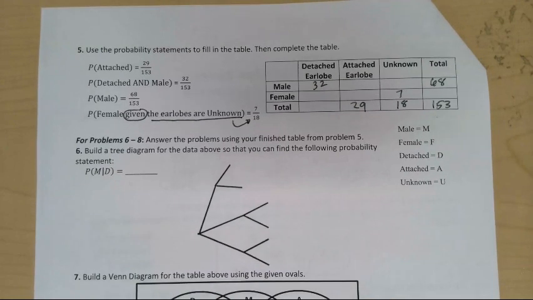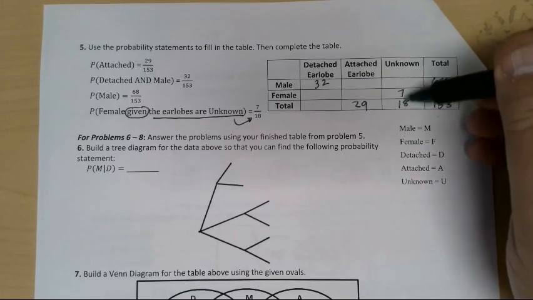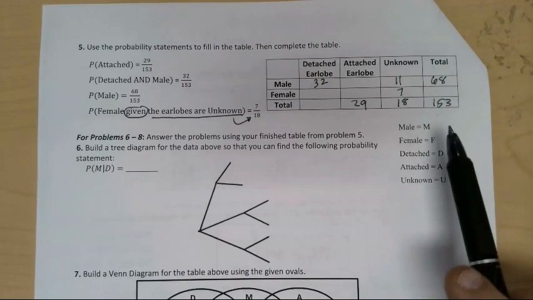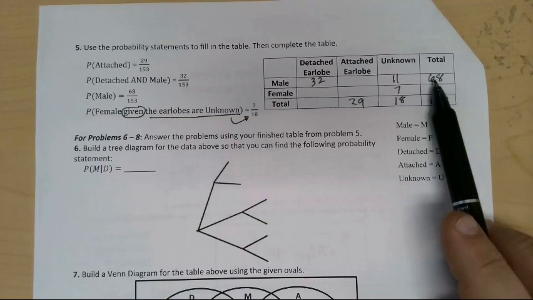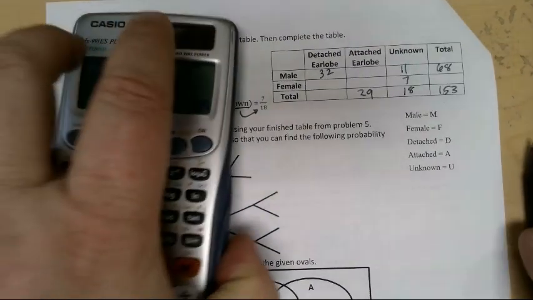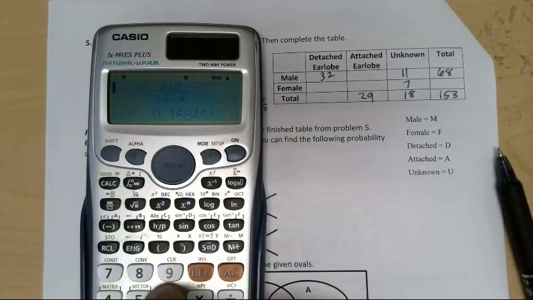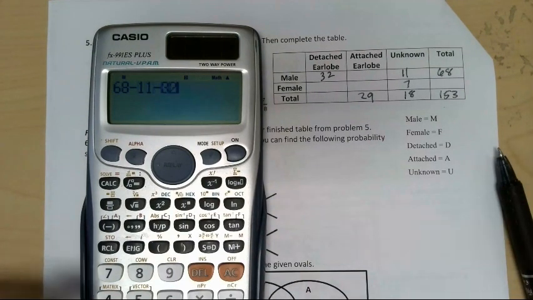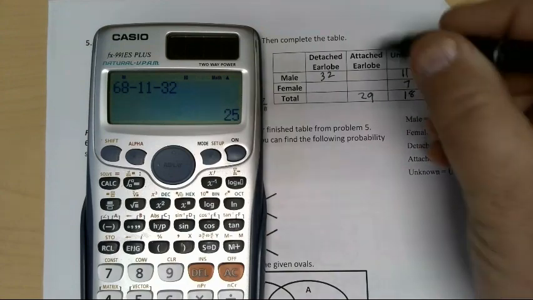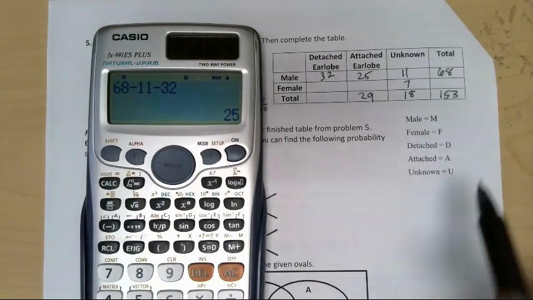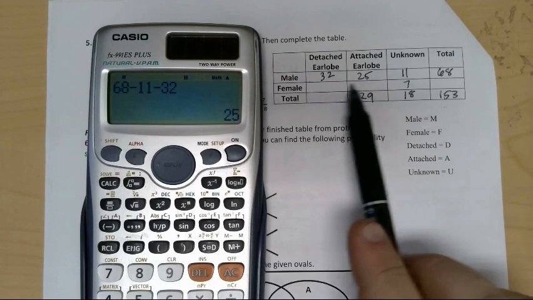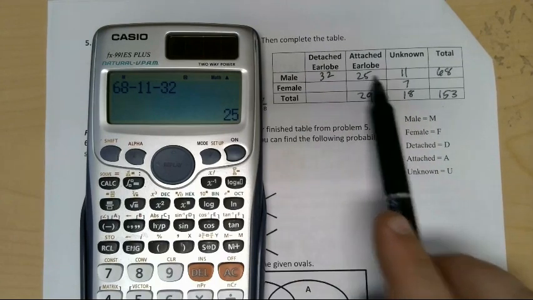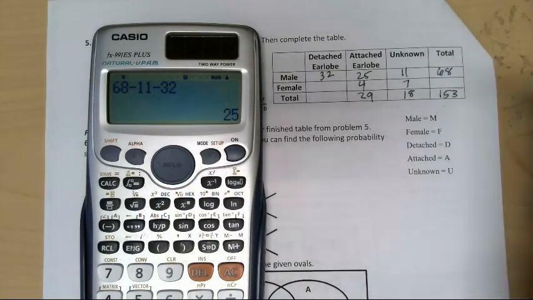Now I can start to fill in things. Well, I can do this. 18 minus 7 is 11. Okay? And if I go 68, check this out. I can go 68 minus the 11 minus the 32. That gives me 25 here. Yep, 68 minus the 11 minus 32 gives me this. Well, these add up to 25, so 29 minus 25, that's 4.